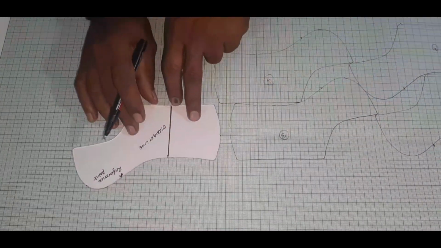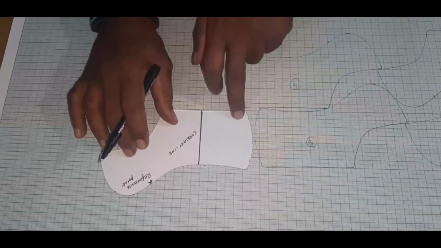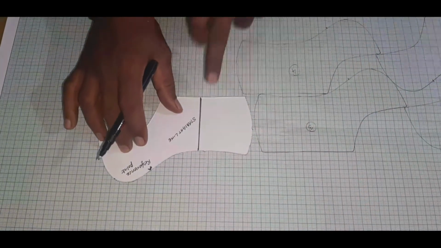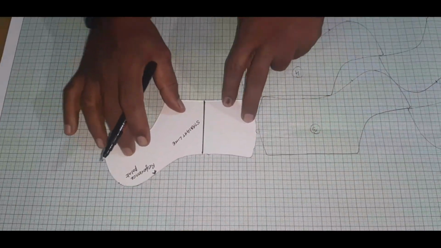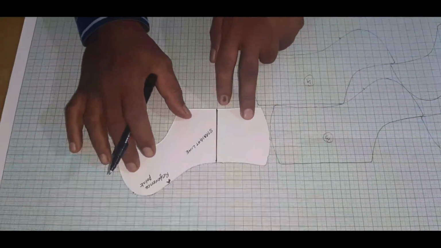Now for the fifth pattern, you rotate 180 degrees. This should touch the third and fourth pattern. See this, it has only one option. It should touch 3 and 4. So keep the straight line matching with the graph paper and touch 3 and 4.